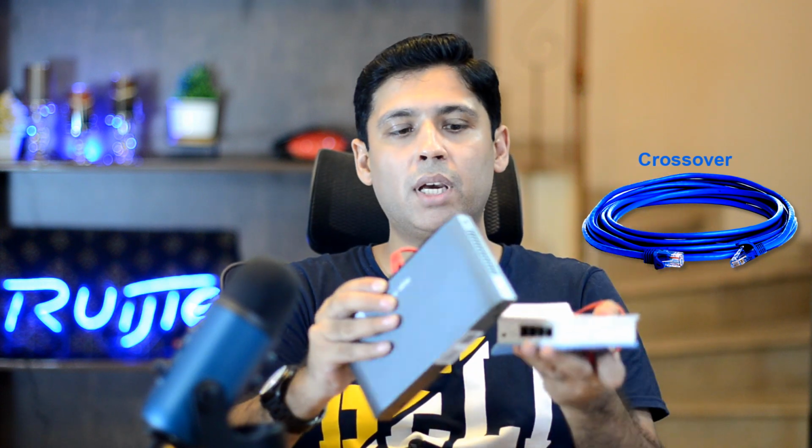The second type of cable is called a crossover cable. In a crossover cable, when the devices are similar, meaning computer to router, router to router, when we are connecting these types of devices together, then we need a cable which is called a crossover cable. For example, switch to switch, router to router, router to computer.